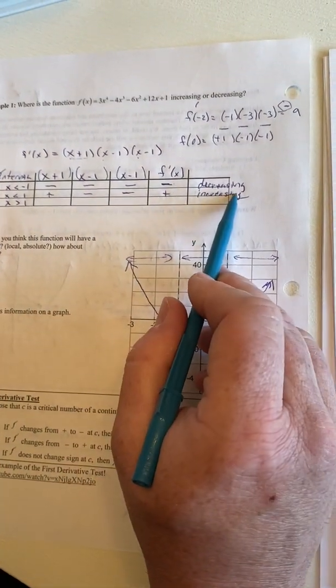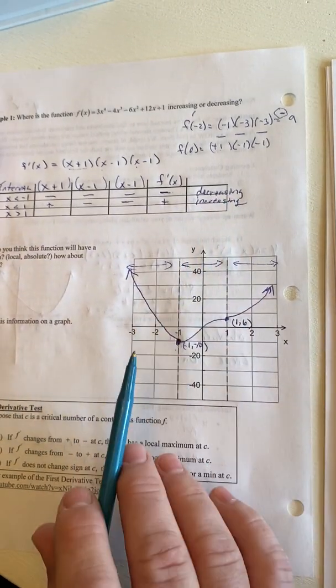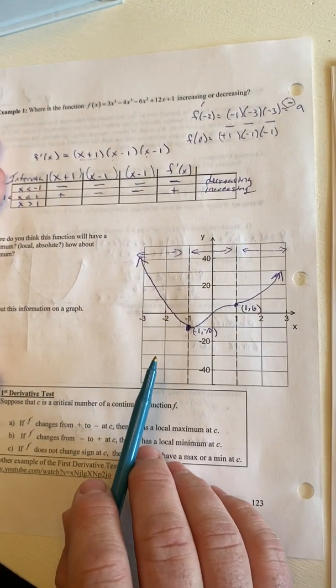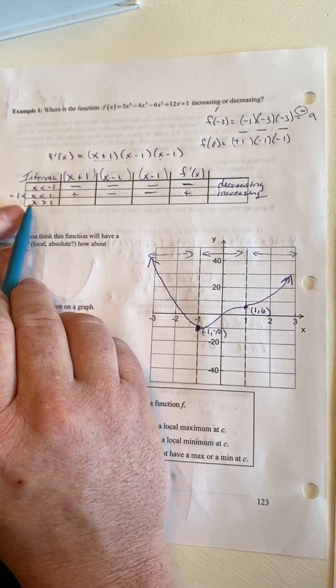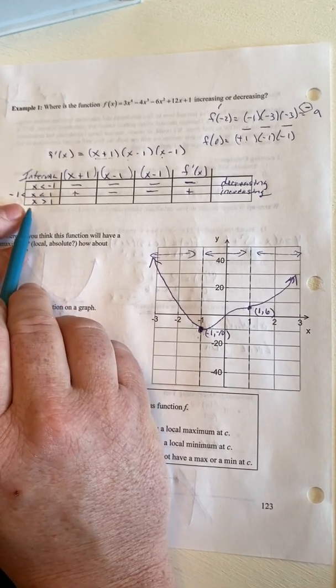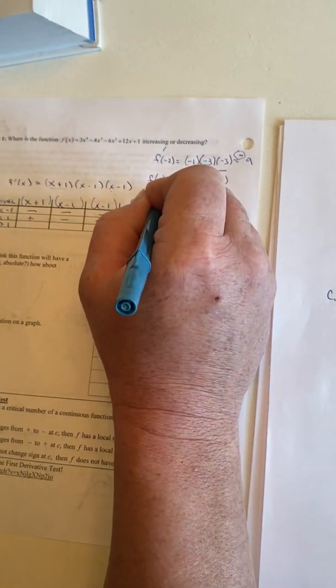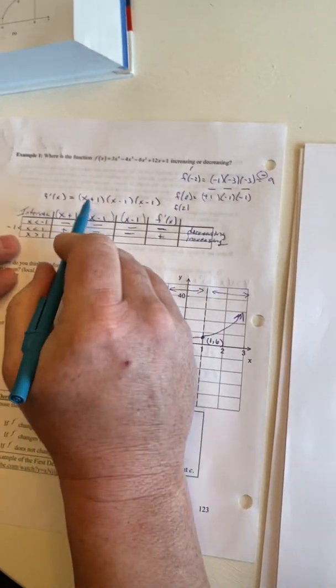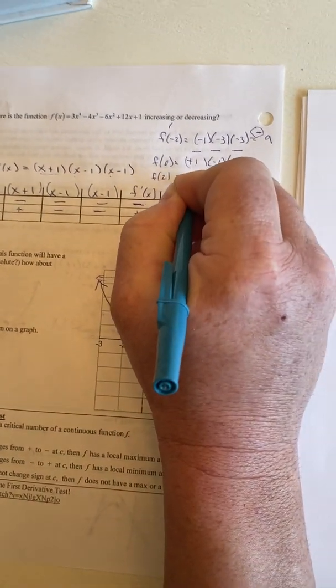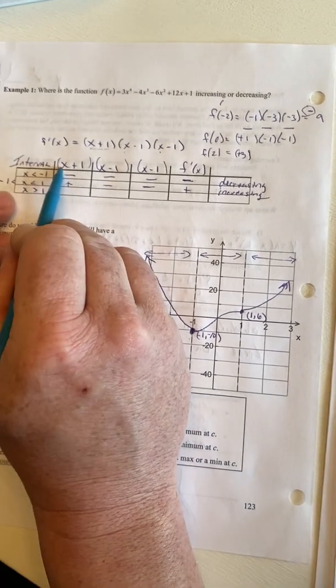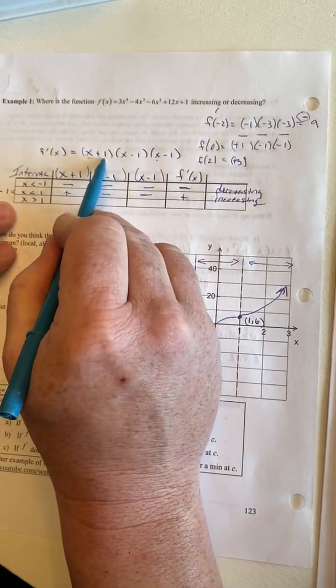So which is why we're calling it increasing. If you like this table method, and maybe we'll do this one next first, we can determine what's going to happen after 1, or that other critical point, plugging in 2, for instance. If I plugged in 2, that's anywhere after 1. 2 plus 1 is going to give me 3, and that's a positive 3. So 2 plus 1 would be 3.